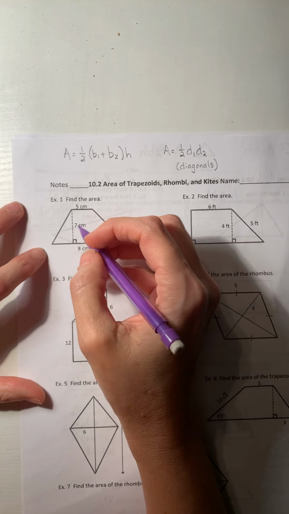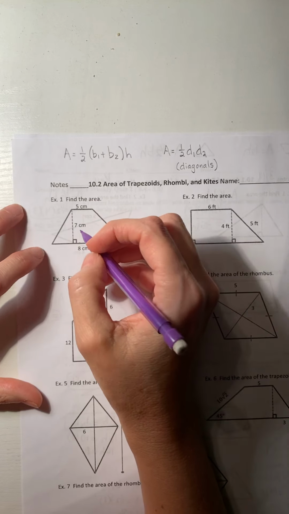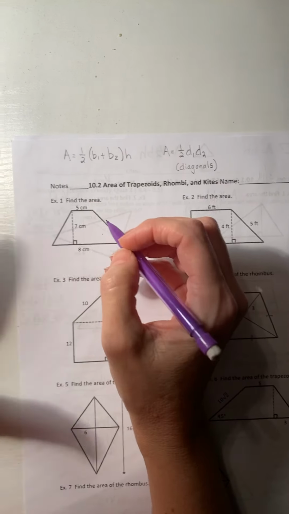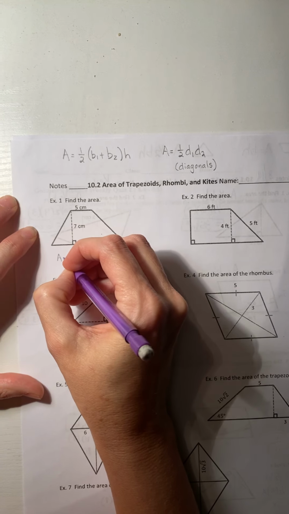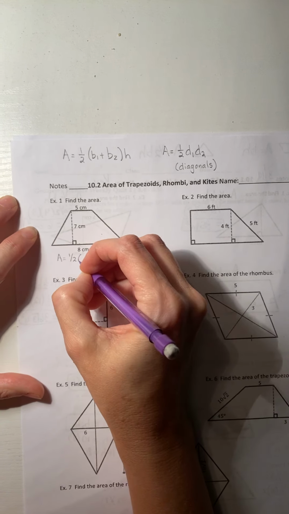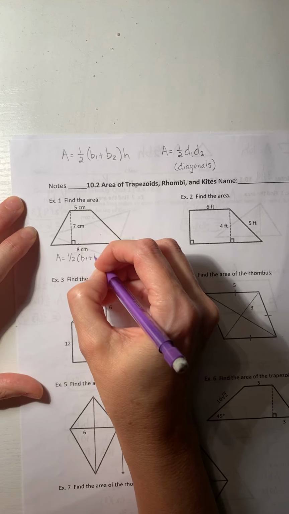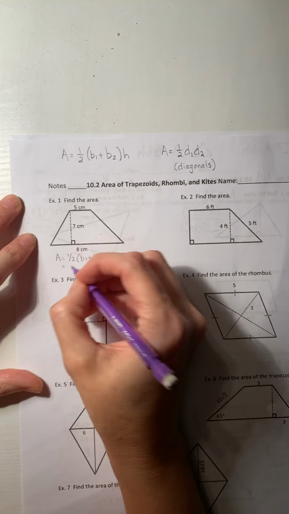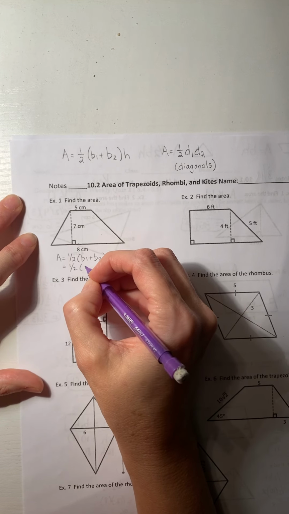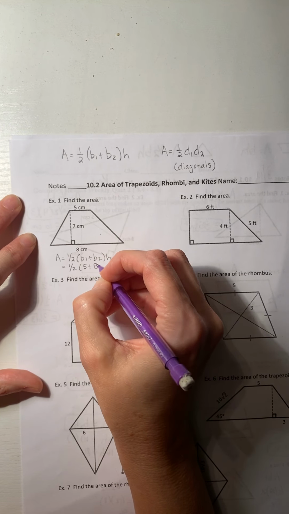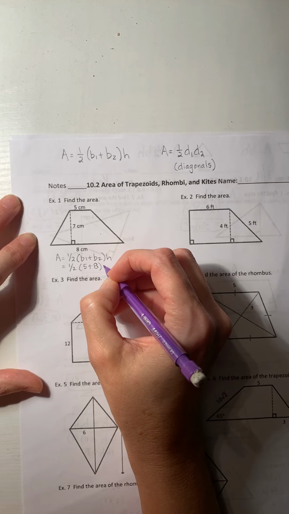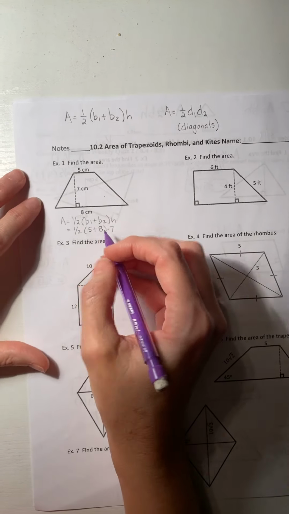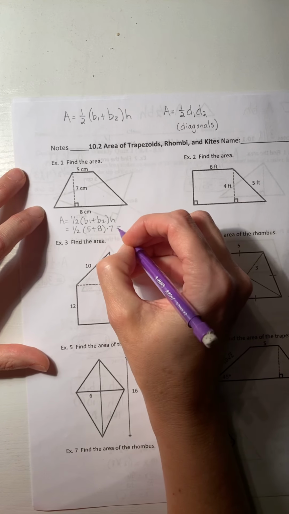This would be a trapezoid problem that they would give to even younger grades because everything is in its place. So the first thing you do is you write down the formula, 1/2 times the bases added times the height, and then you just plug everything in that they gave you. 1/2 times base 1 plus base 2 times the height. And following the order of operations, you do inside parentheses first.